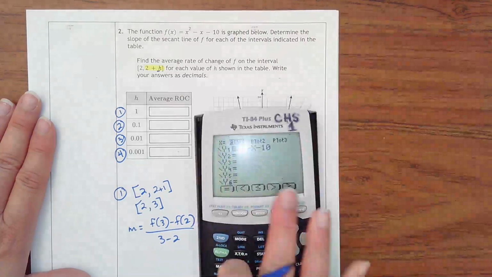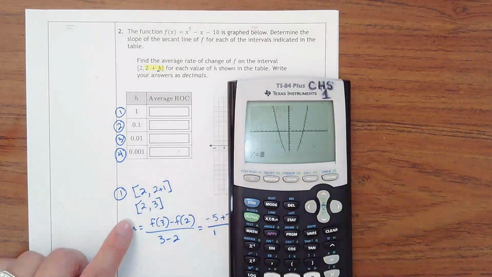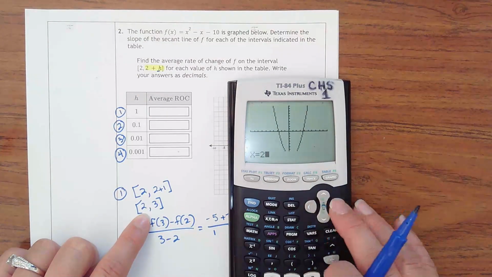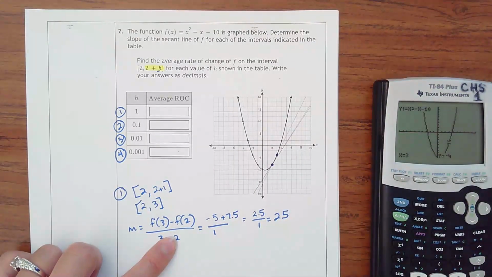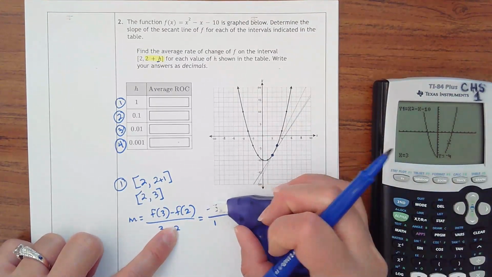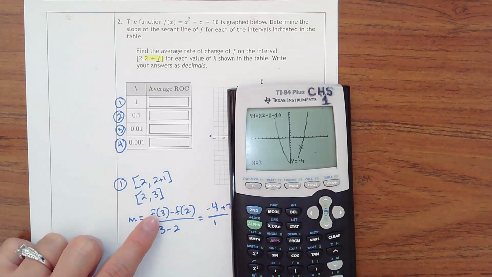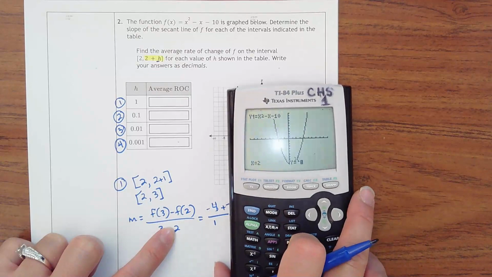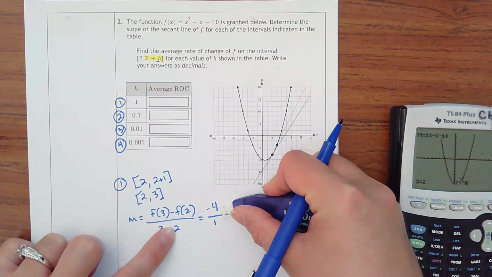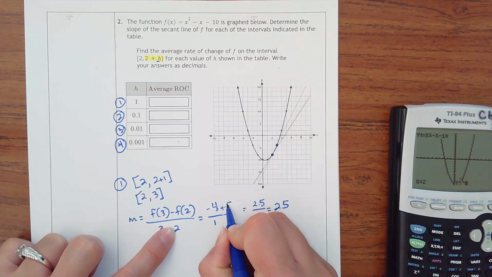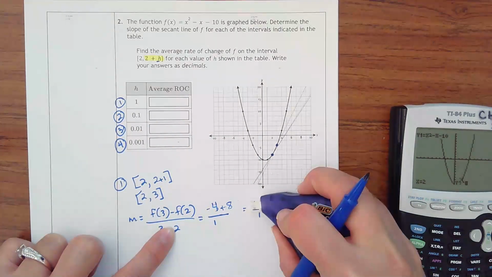So I went ahead and graphed this. And I want to see second calc value when x is, let's do 3 first. When x is 3, negative 4. See, yeah, that didn't work. And then when x is 2, it's negative 8. So yeah, that definitely does not look the same. So that would be plus 8. 8 minus 4 is 4 divided by 1, 4.